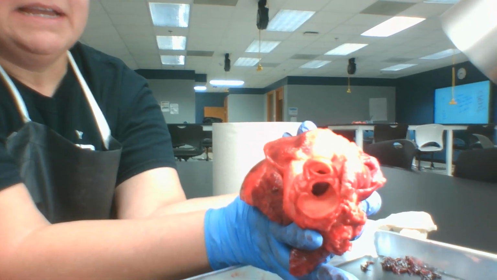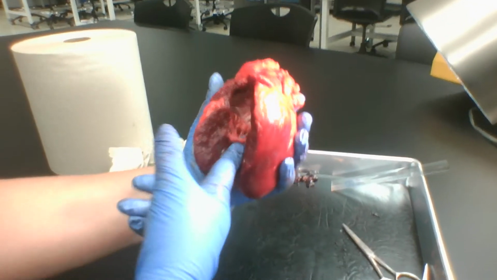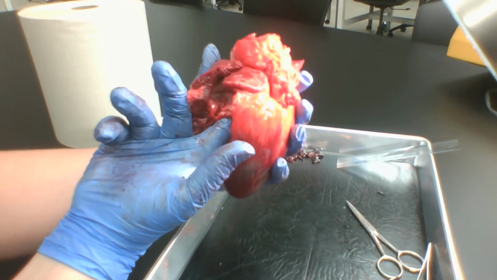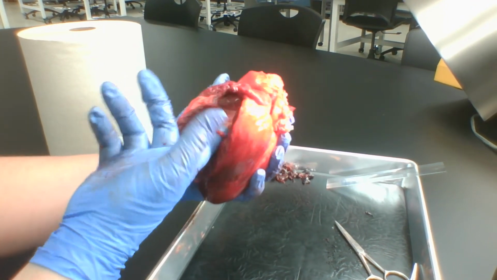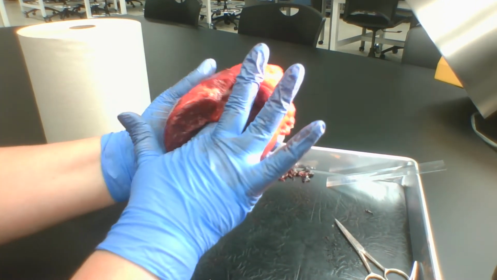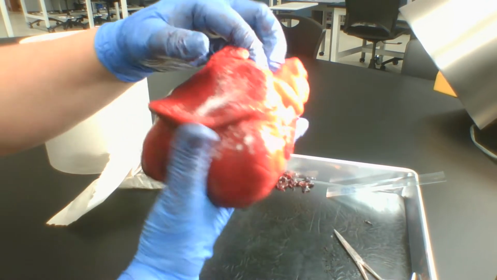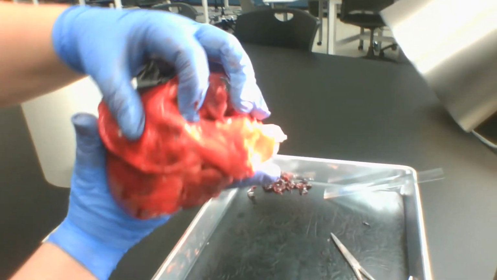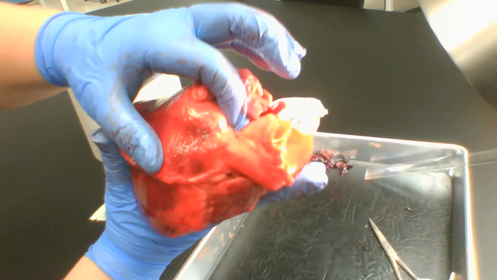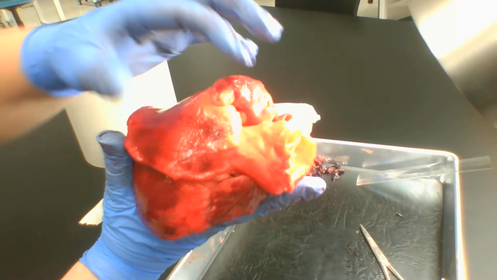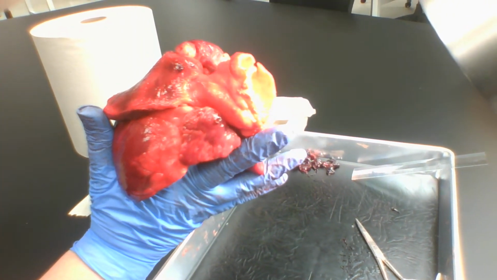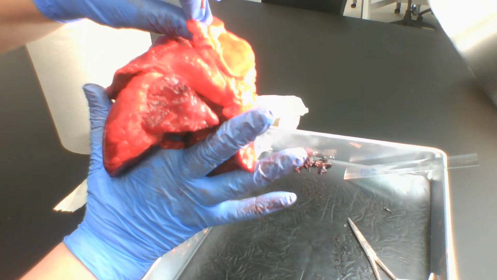So the flow then goes through the outflow tract. There's an aortic valve that it would go through. And if I separate that a little bit, I can feel my finger is right here. So this would be the ascending aorta where it starts to go up before it gets to the arch. Here is the aortic arch.